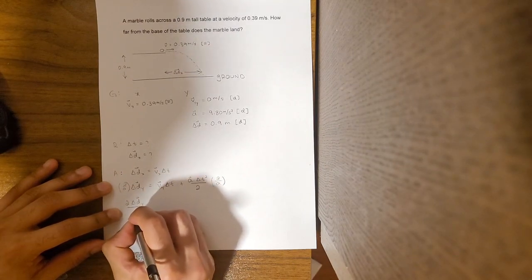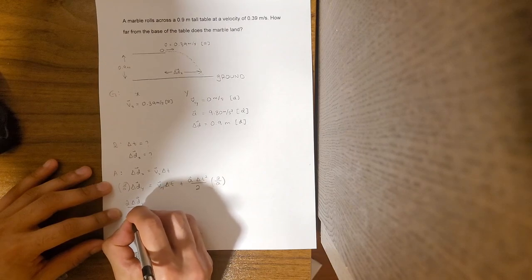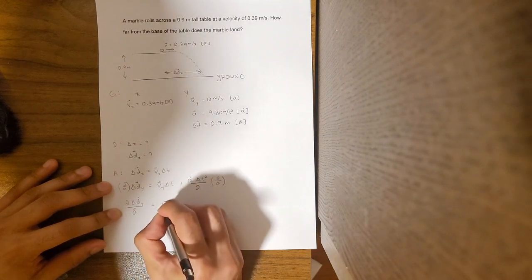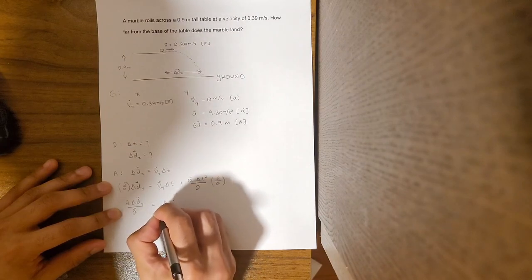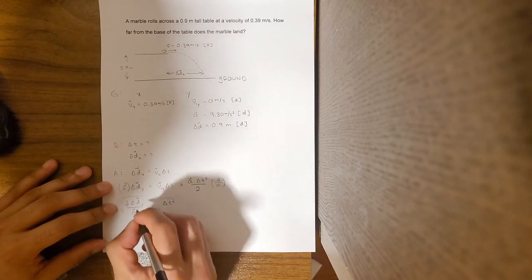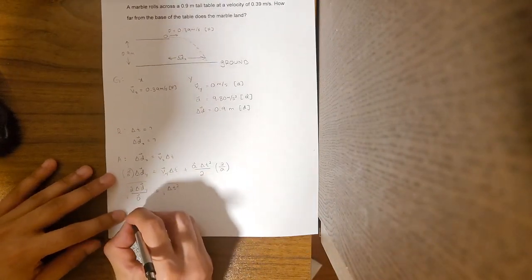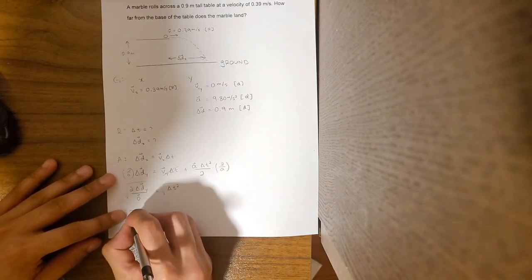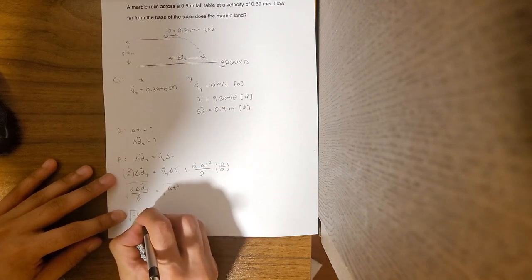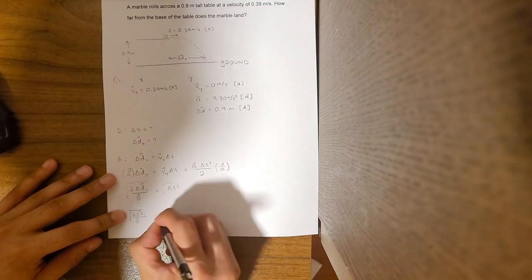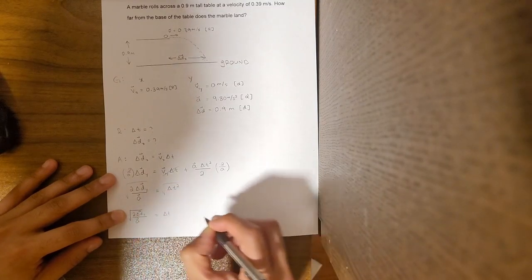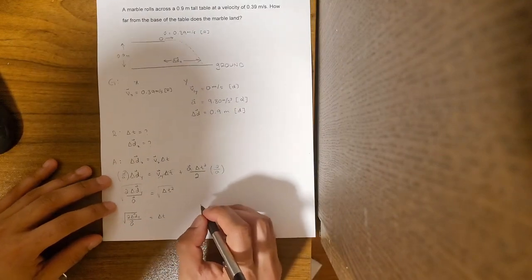What does that leave me with? That leaves me with 2 delta y over a equals delta t squared. I can take the square root on both sides. Okay, so that's going to leave me with the square root of 2 delta y over a equals time. Okay, now we can substitute our givens.